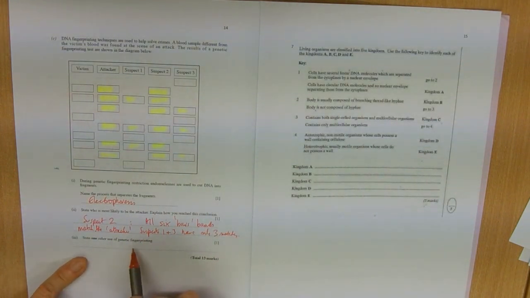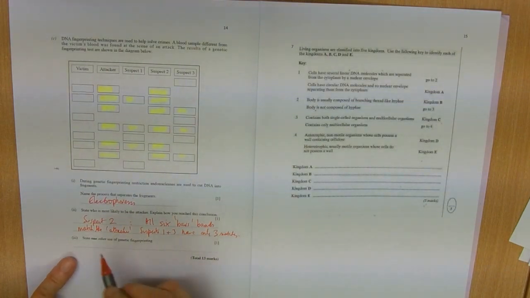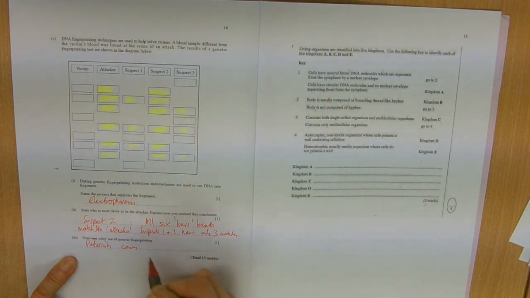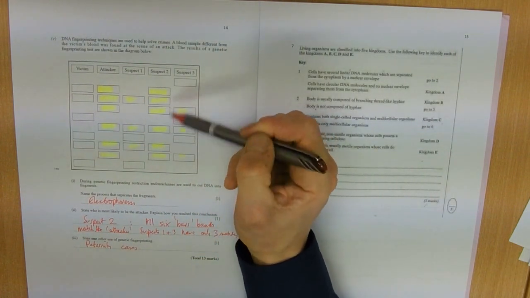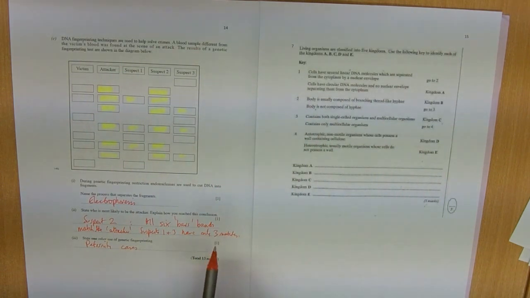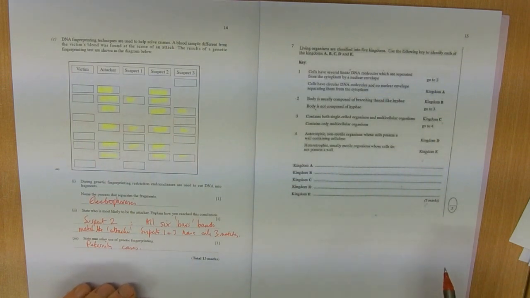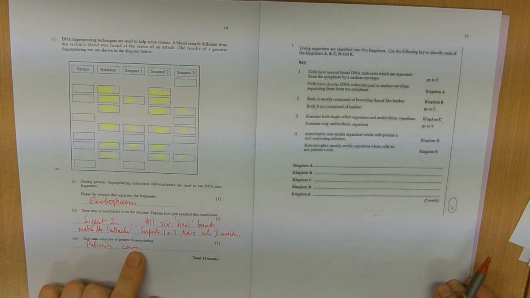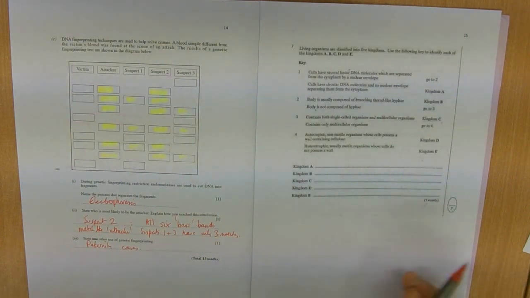State 1 other use of genetic fingerprinting, things like paternity cases. So we would have a child and we'd have 3 possible fathers all denying everything. Which one of them is going to have to pay up? So paternity cases. And you could have all sorts of other things, like using it in archaeology and all sorts of different things. Taxonomy, classification, which leads us nicely on to the next question.